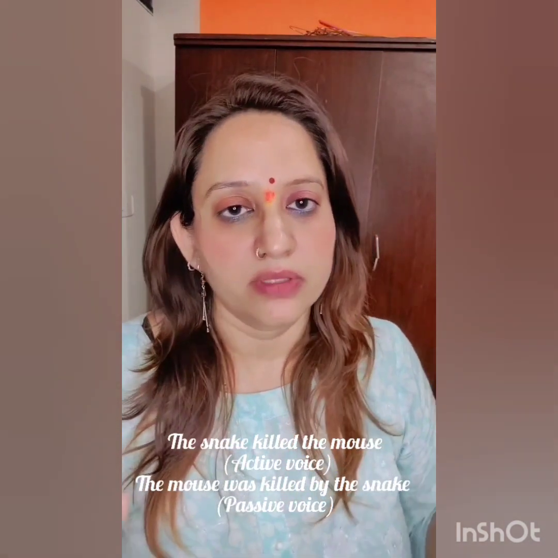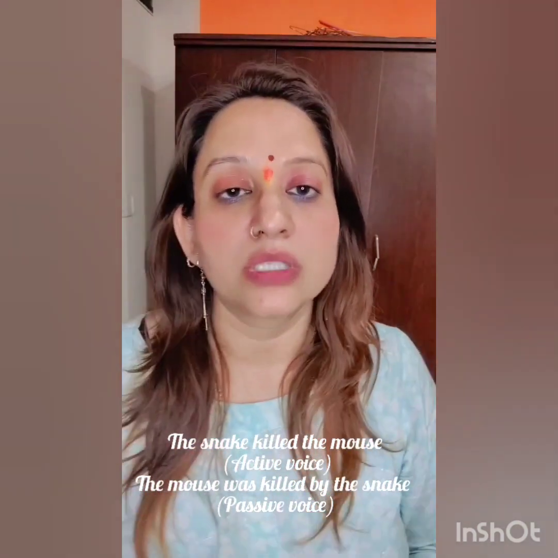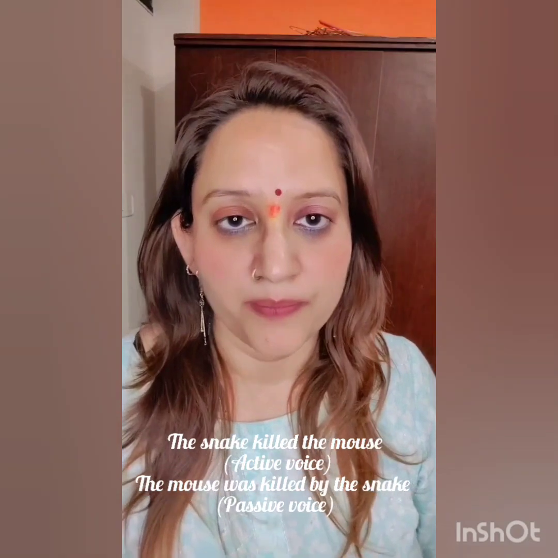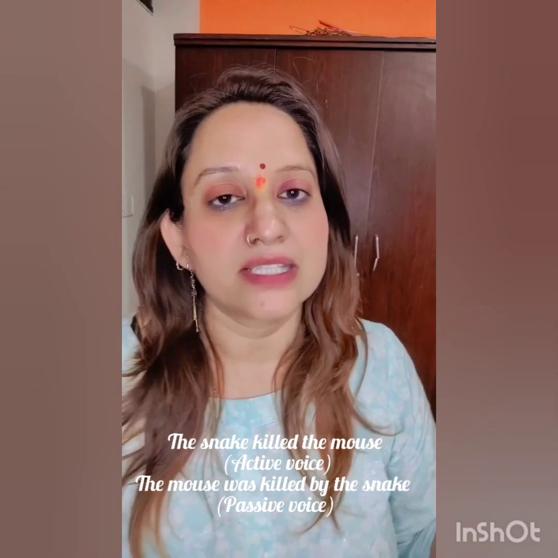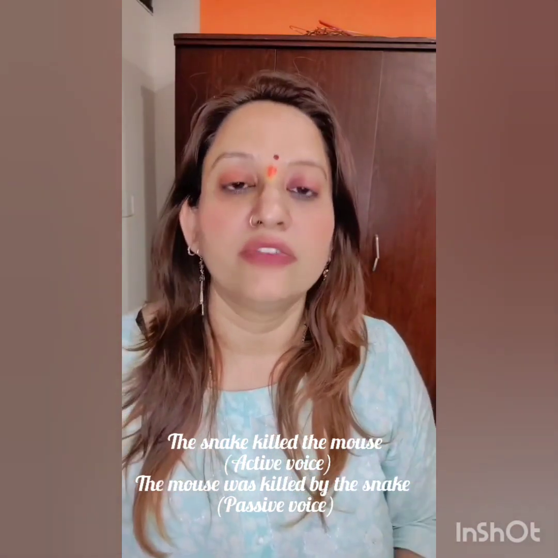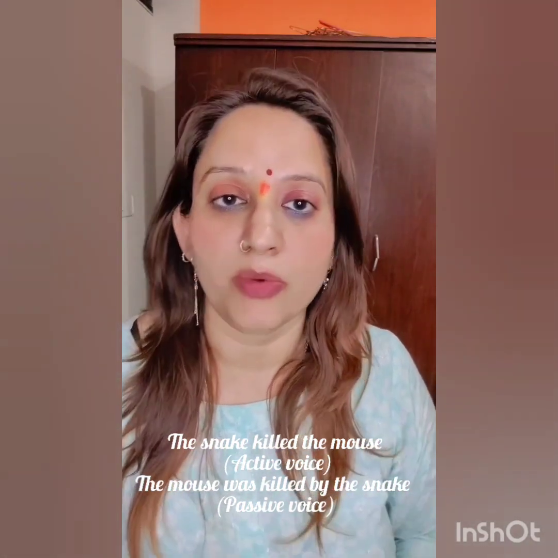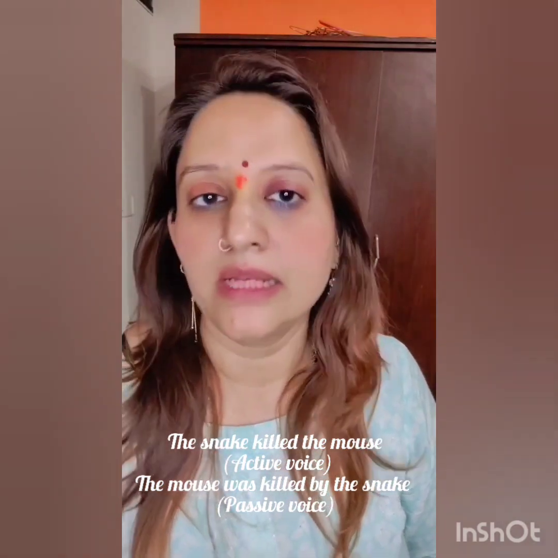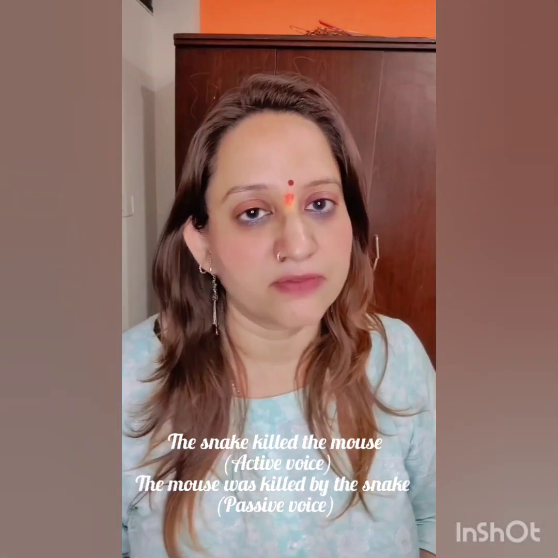Taking the same example in active voice, the example was the snake killed the mouse. The same example changing to passive voice: the mouse was killed by the snake. Here the emphasis is given on the object, the mouse, and the subject and the object have already interchanged their places. Moreover, we have also used a to be verb, that is was. We have used the third form of the verb kill, killed, and we have also used the preposition by, which makes this passive voice complete.